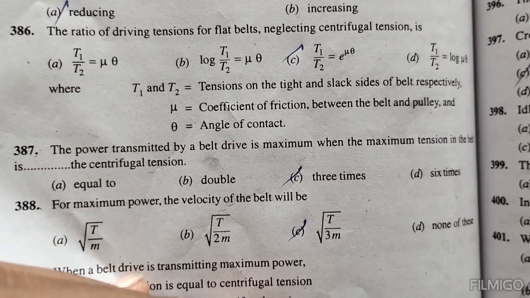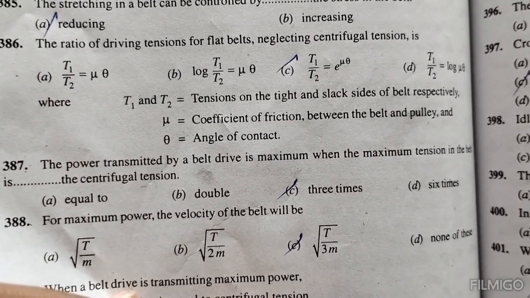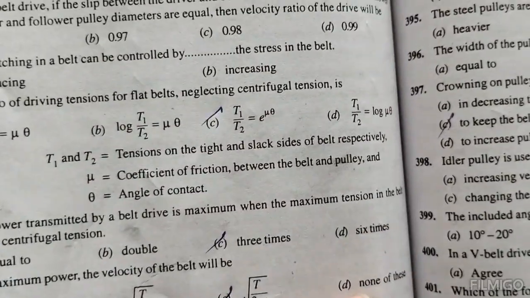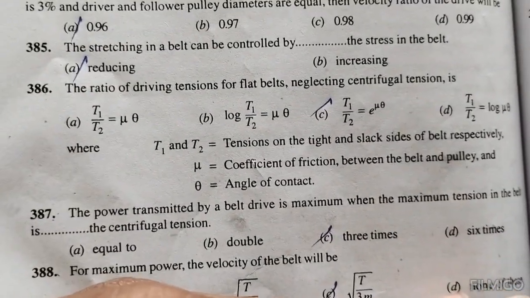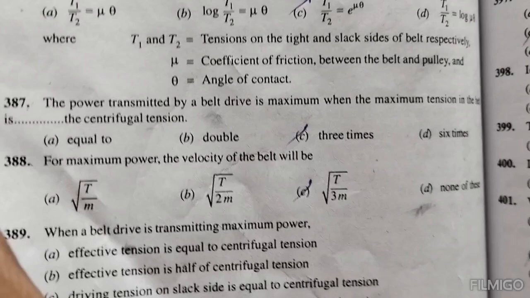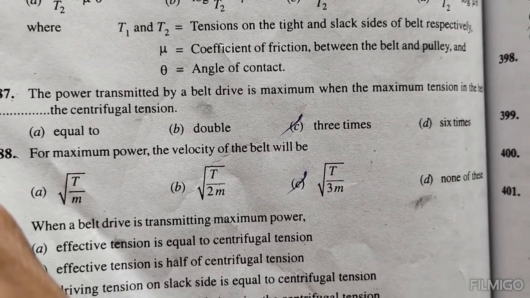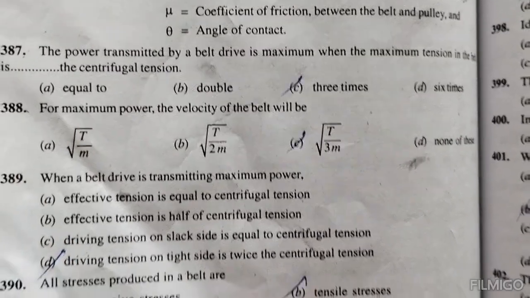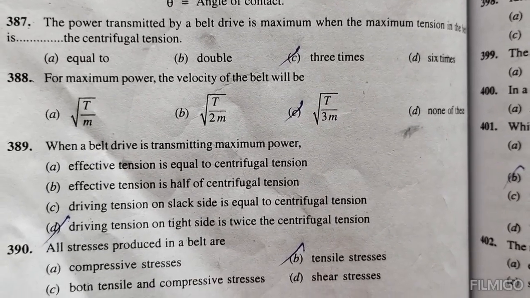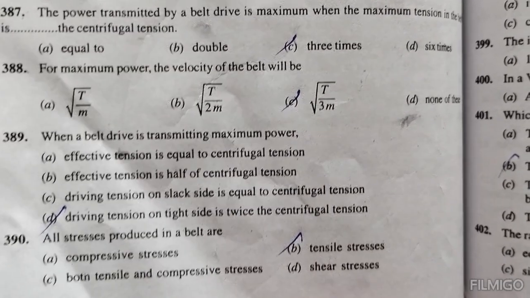The power transmitted by a belt drive is maximum when the maximum tension in the belt is 3 times the centrifugal tension. The maximum power velocity in the belt drive is the root of T by 3m. When a belt drive is transmitting maximum power, the driving tension on the tight side is twice the centrifugal tension.